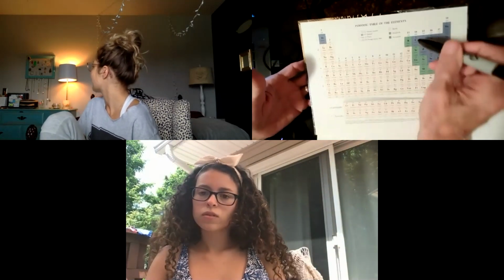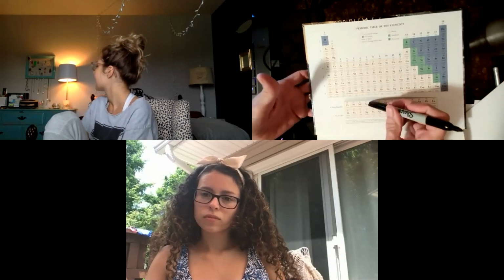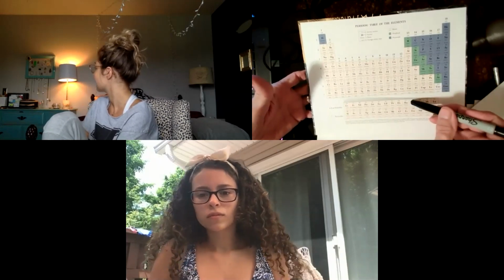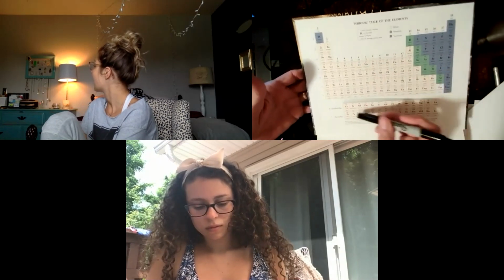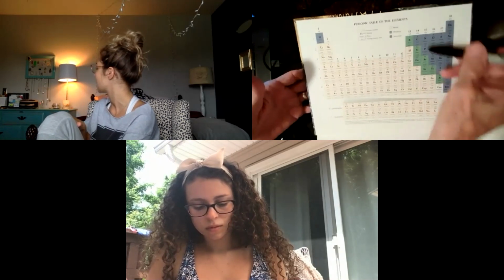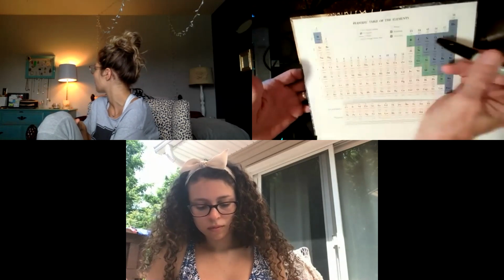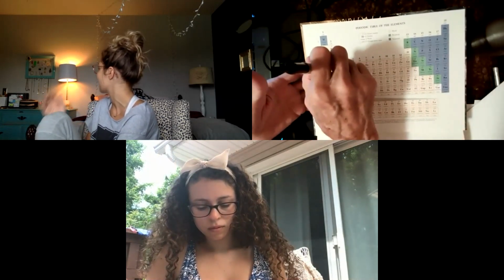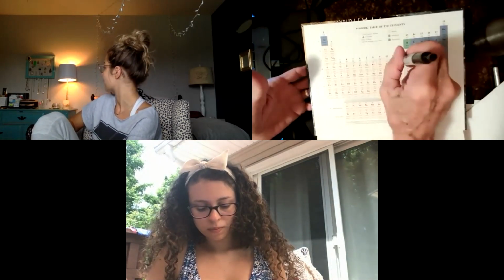So the first row of p orbitals is 2. The first row of d orbitals is 3. The first row of f orbitals is 4. So this would be the 4f. So 3d, 4d, 5d, 6d, 4f, 5f, 2p, 3p, 4p. The p's are okay because they're the same number as the row number over here, so you don't get the confusion. But you got to remember here, when you're going across this 4th row, this region here is quantum number 3.